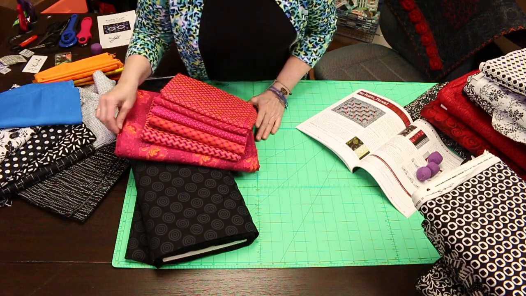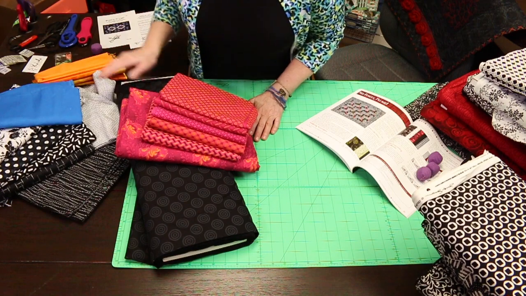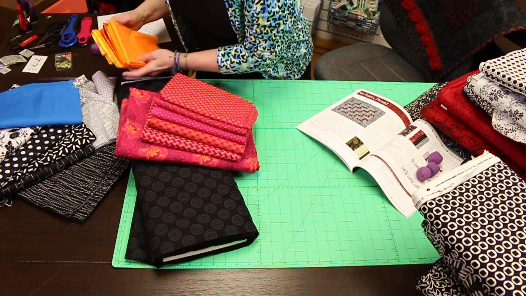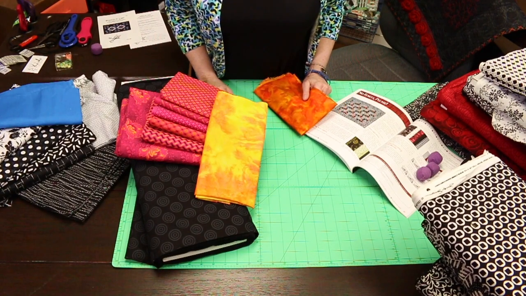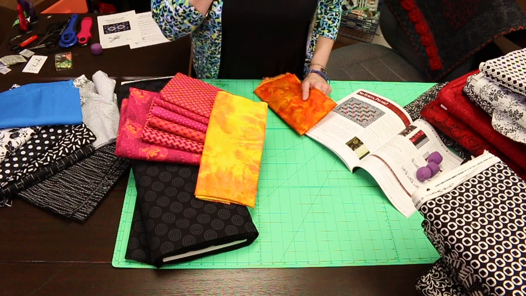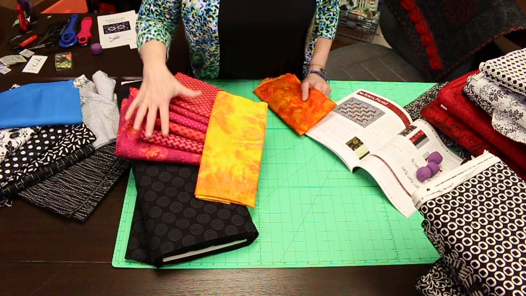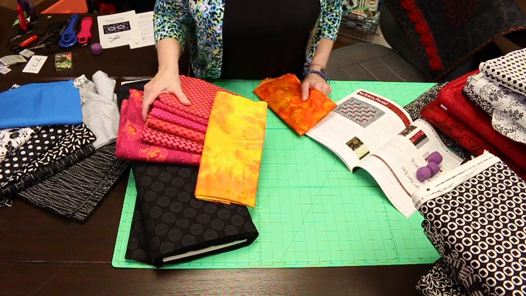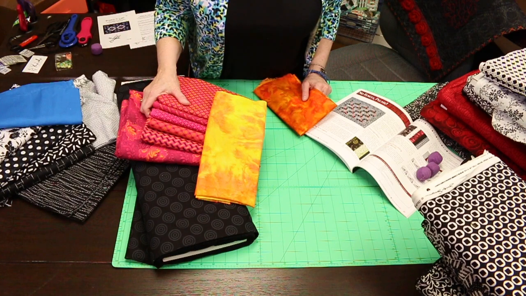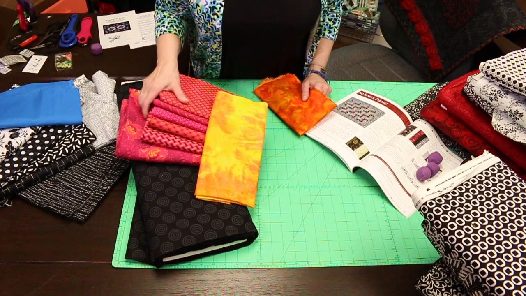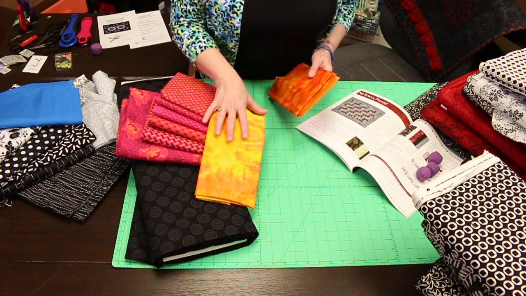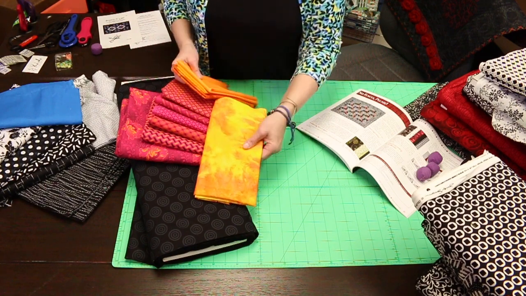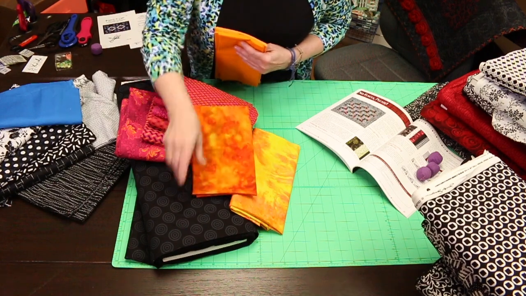So I started looking at this and thought, okay, I've got orange in there. I went and pulled a batik. Not bad. I also looked at this stack and know that because it's going to be such a dynamic quilt, I'm going to want to make it bigger than the pattern calls for. So I'm going to need more of the zinger than I probably have there. So I went and I pulled some more out.